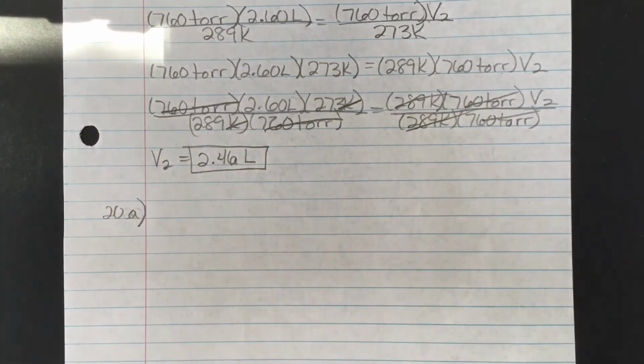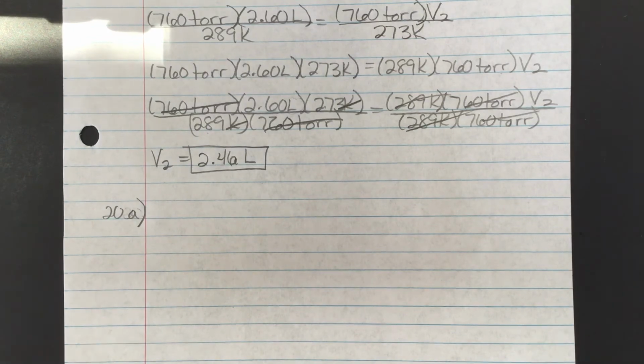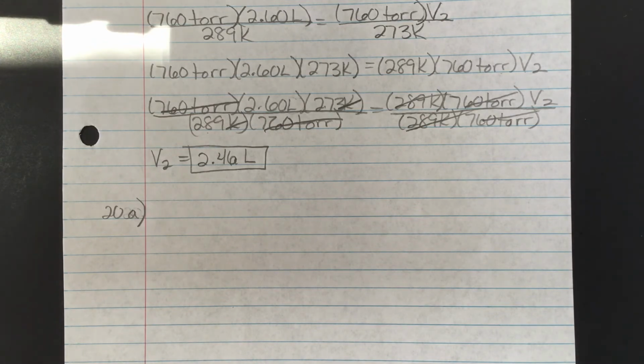Okay, and for 20, this just deals with partial pressures. 20A. So they give me a bunch of information. Most of it's pretty irrelevant. We really do not need the equation for this. A technician produced H2 gas by reacting zinc with sulfuric acid. The reaction was, and you're given the reaction, he collected the hydrogen in a flask by water displacement.